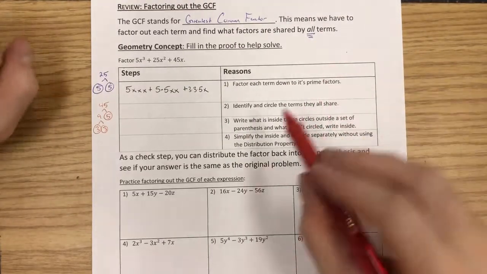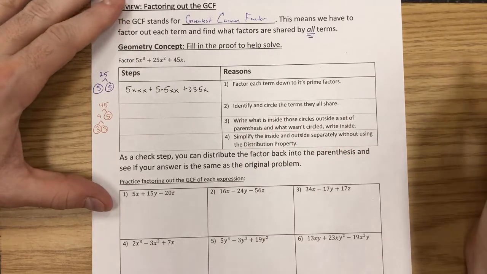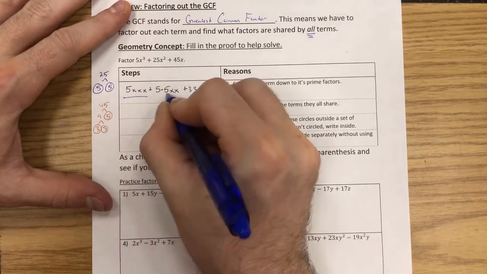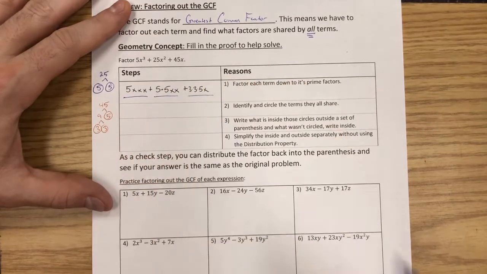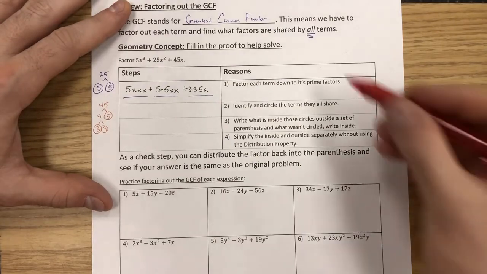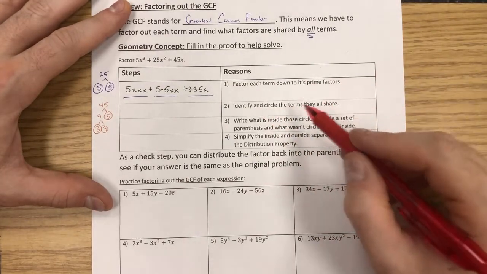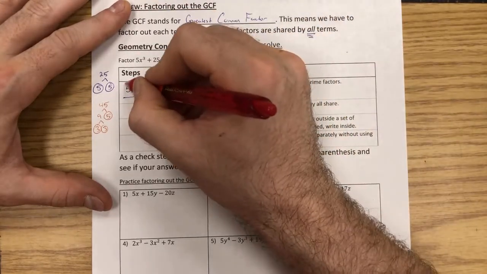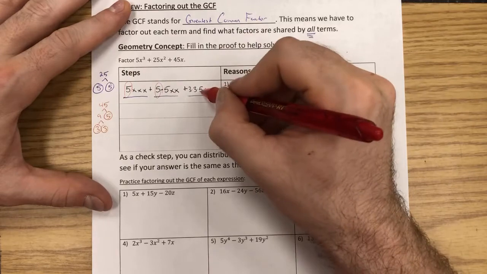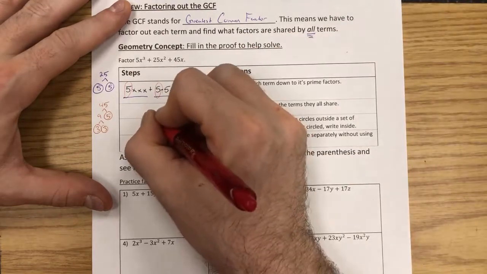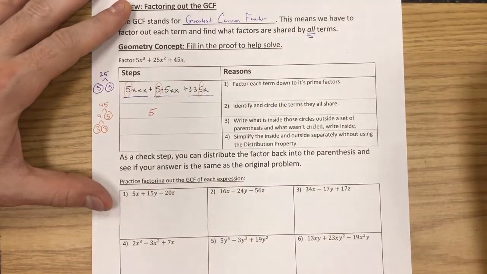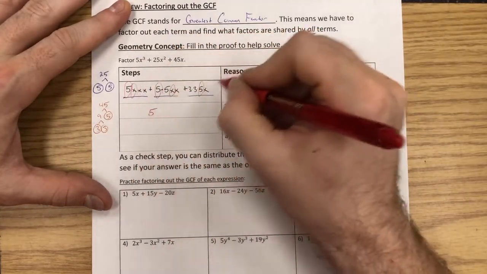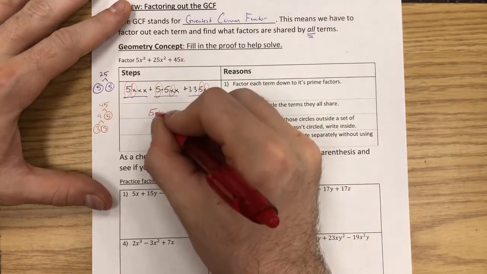Next, what we're going to do is identify and circle all the terms that they share. Well, let's take a quick look. I have term 1, term 2, and term 3. So when I say identify all the terms that they share, what I'm really saying is all the prime factors that they share. So we notice that each one of these shares a 5 as part of it. So I know I'm sharing at least that number. Next, we notice that each one of them shares an x. So I can circle an x as well.